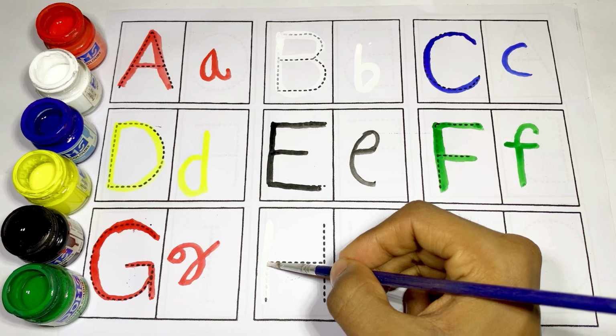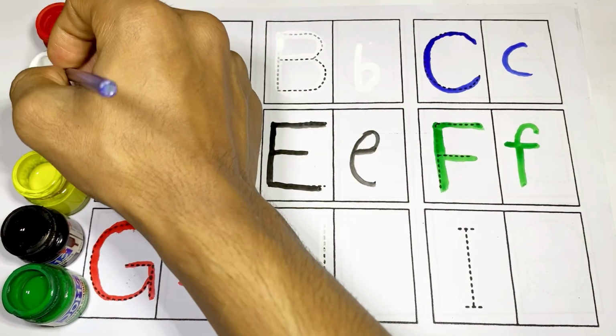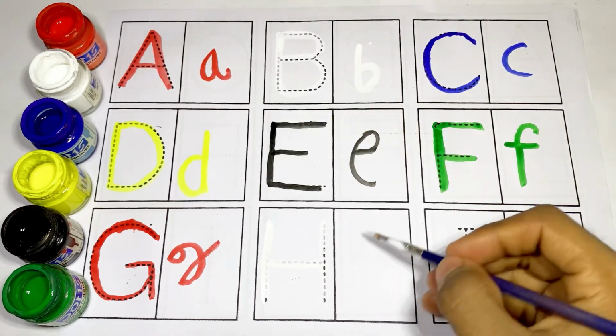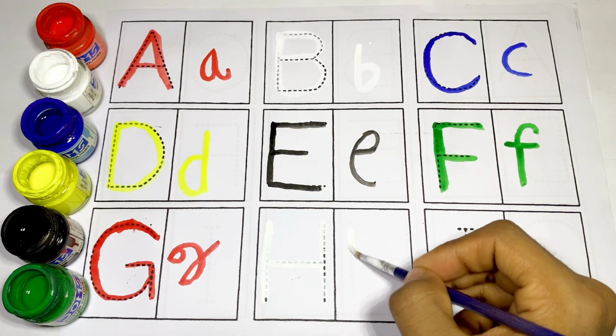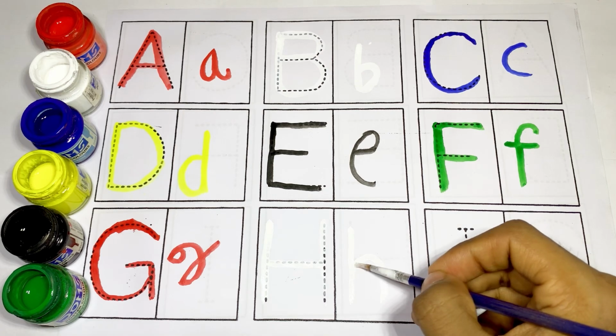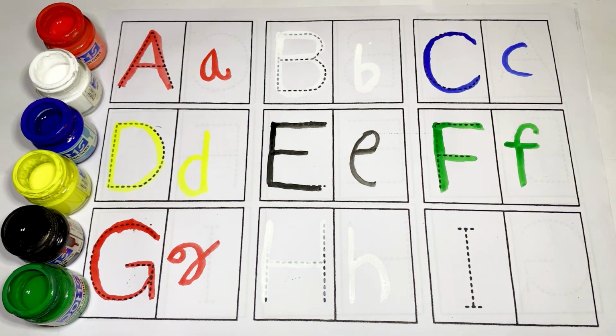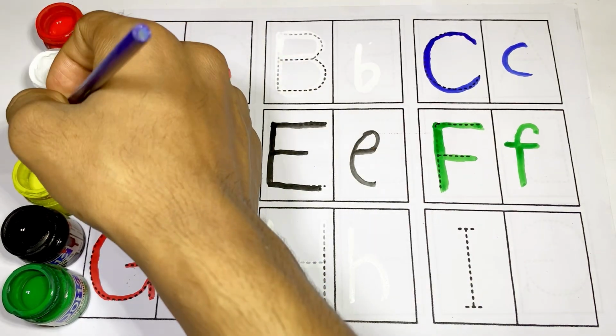Big alphabets of H. Kids again use white color and draw H. H for hand, H for helicopter. Small alphabets of H. Kids, now I. I for ice, I for ice cream. And use blue color.